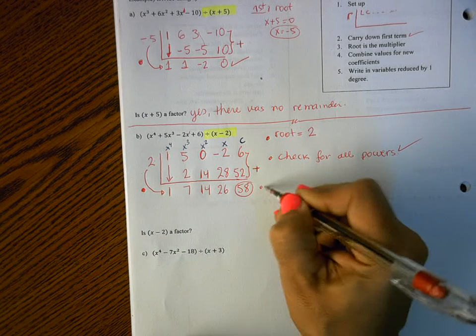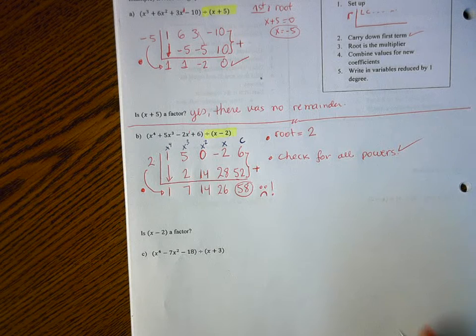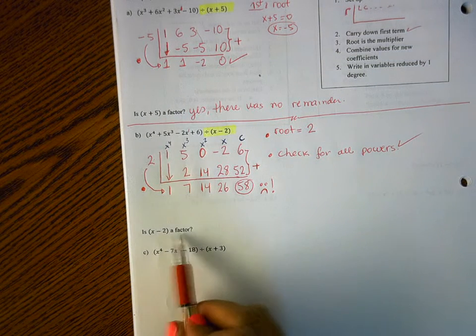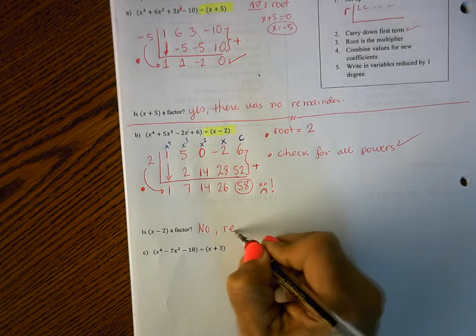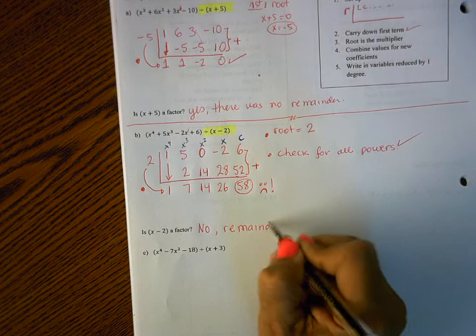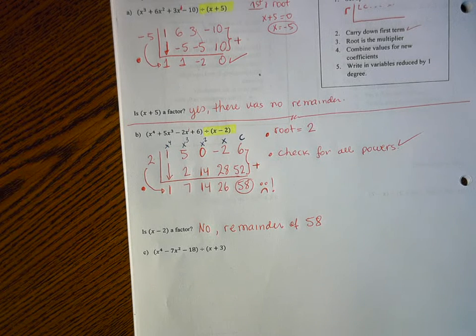Holy moly. There's a remainder. Not okay. Okay, so is x minus 2 a factor? Nope. We have the remainder of 58. Not okay. So we got a remainder, not happy. So that's not a factor.